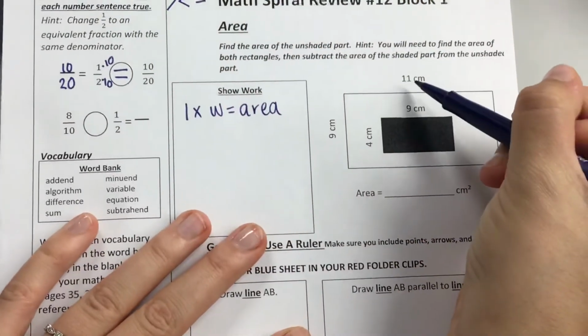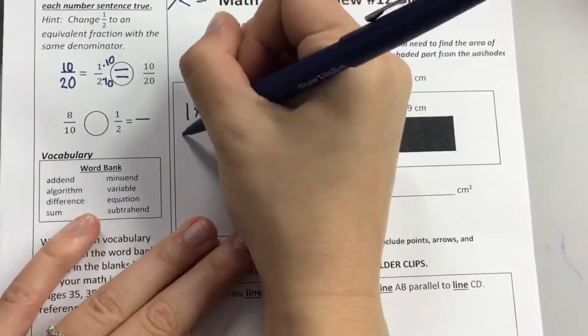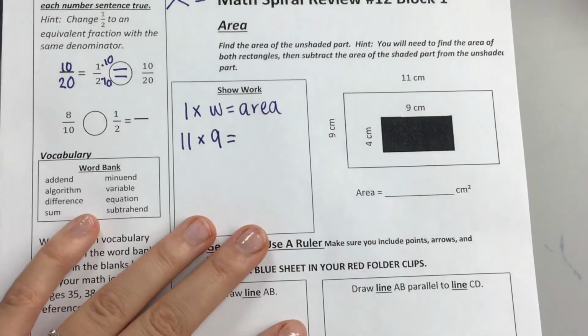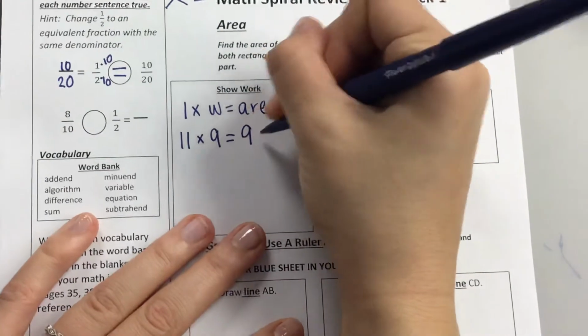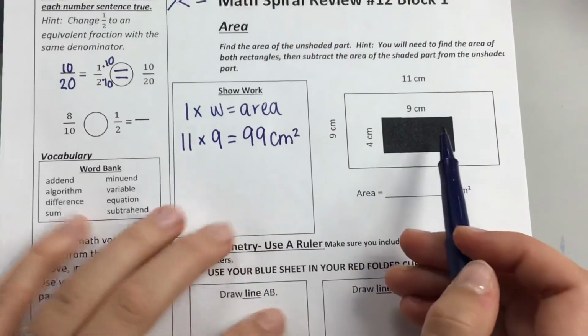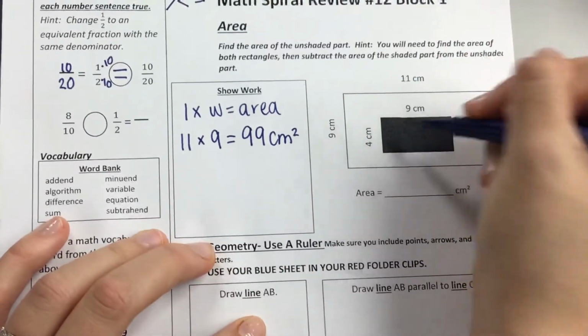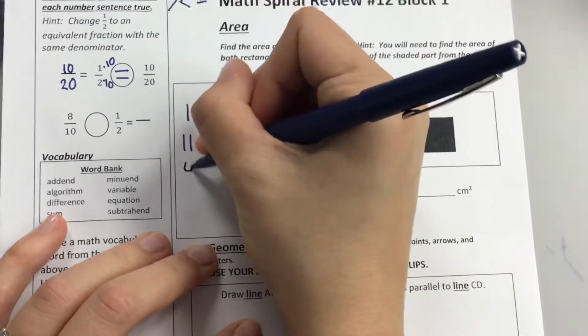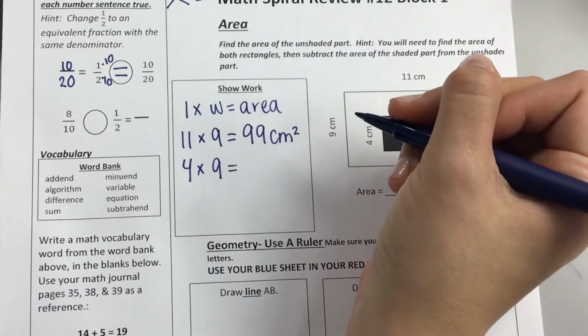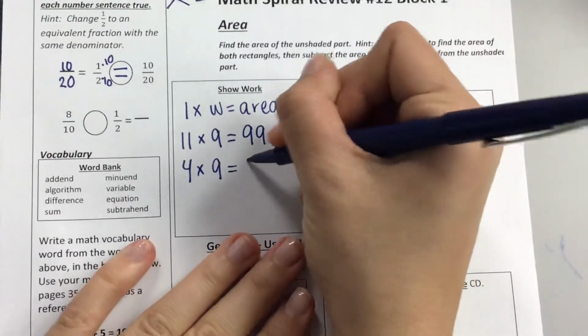So the unshaded one, that would be 11 times 9, which equals what? Morgan? 99. Exactly. So that is the area of the unshaded, but now let's find the shaded. That would be 4 times 9, which is what? Raise your hand, Addie. 36.